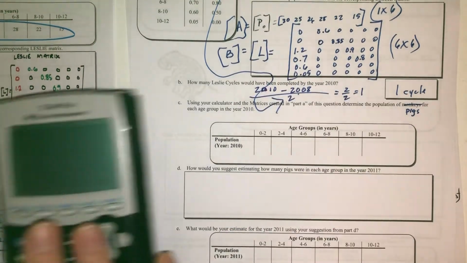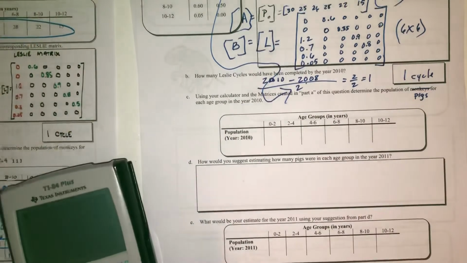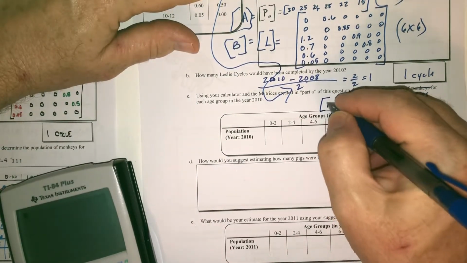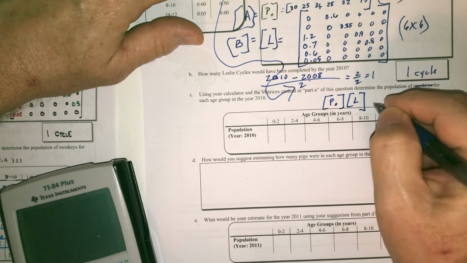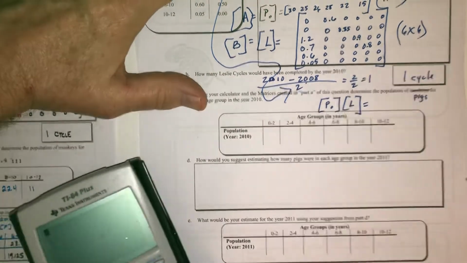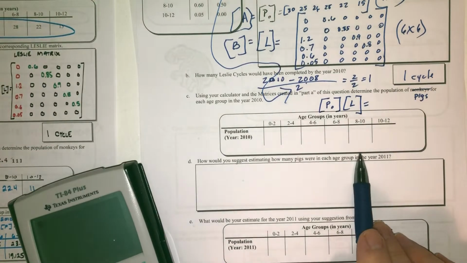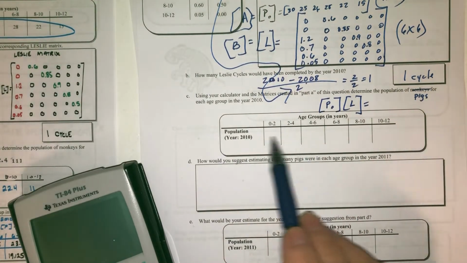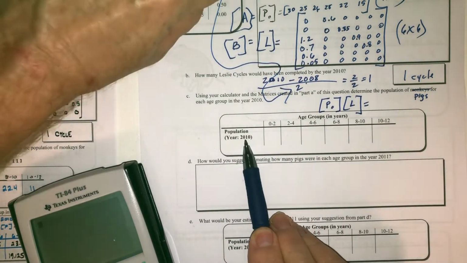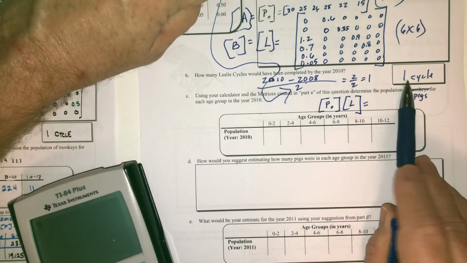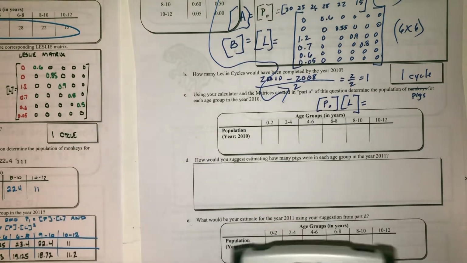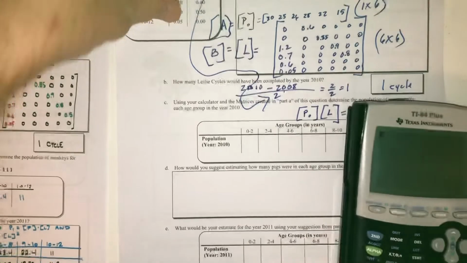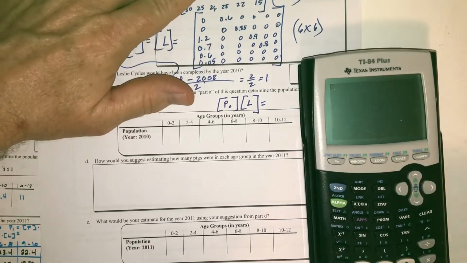Okay. All right, now it said next to do this multiplication. Well, what that means is we're going to do our population matrix, P initial, times our Leslie matrix, and that will give us this one right here. Now, we need to make sure we know the right cycle. How many cycles? Well, from 2008 to 2010 we figured was one cycle, because this Leslie matrix gets applied each time you complete a cycle. Okay, all right, so we would just have one cycle.